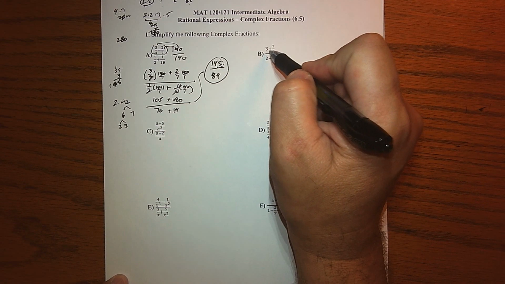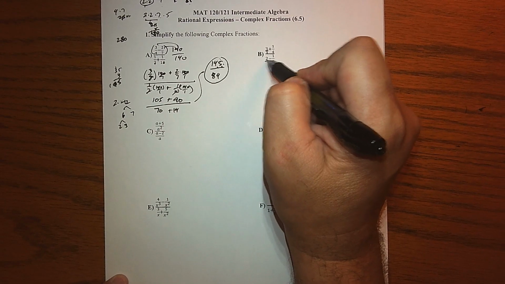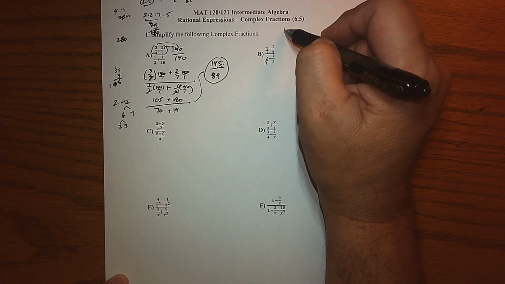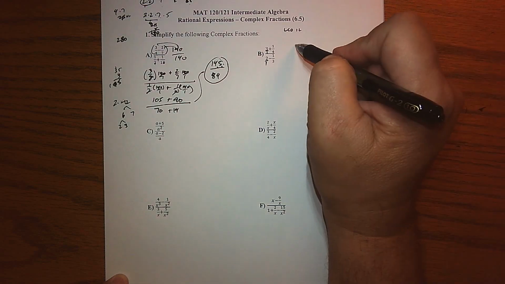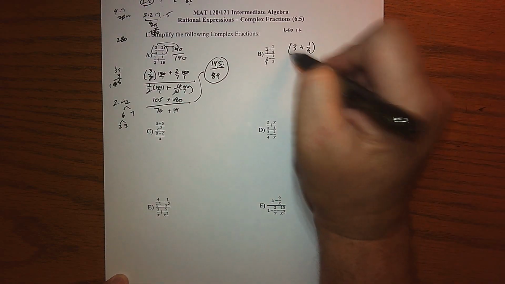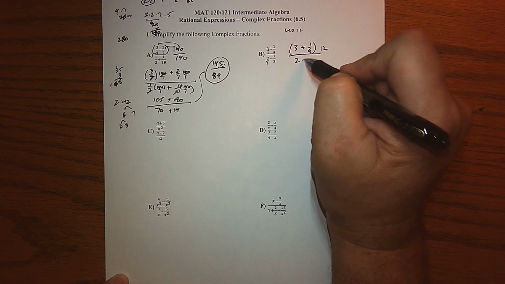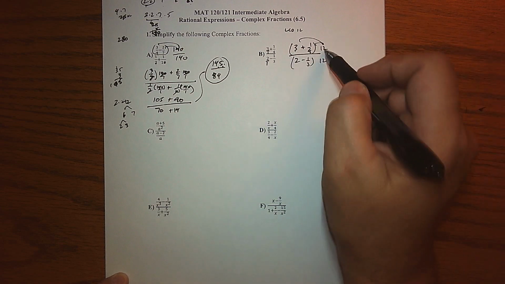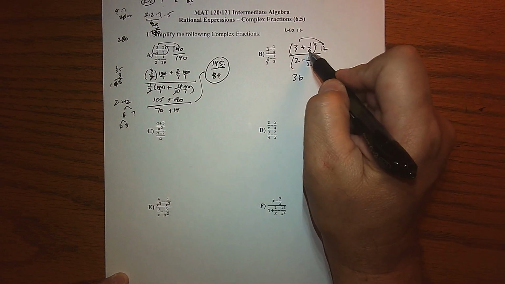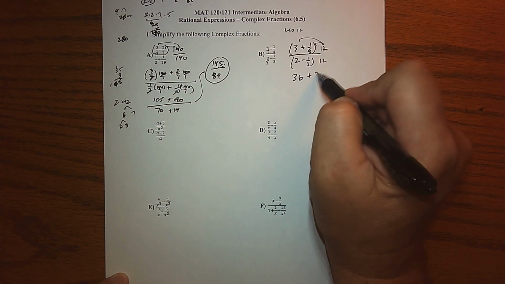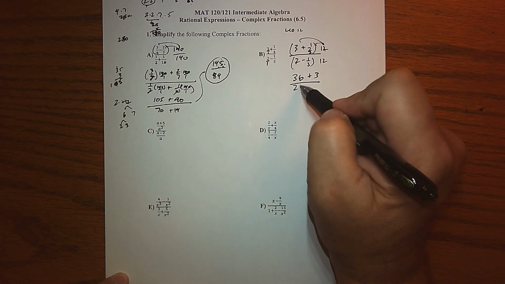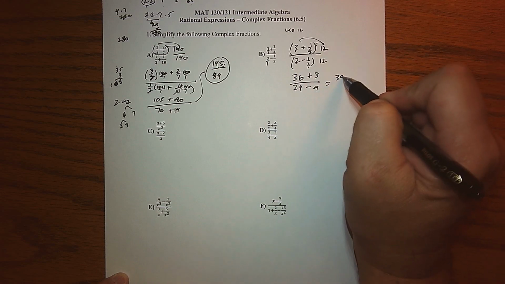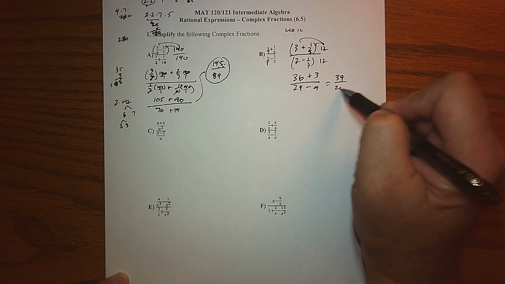It looks a little weird because we have some whole numbers here, but this is just 3 over 1 and 2 over 1. And when I look at my LCD, it looks like it's going to be 12. So I'm going to take 3 and 1/4 and multiply it by 12. Take my 2 minus 1/3 and multiply it by 12. So when I distribute that in there, 3 times 12 is 36. 4 goes into 12 3 times, so we have plus 3. 12 times 2 is 24. Minus 3 into 12 goes in 4 times. So we're left with 39 over, it looks like, 20.